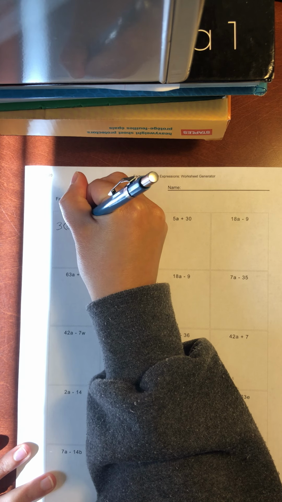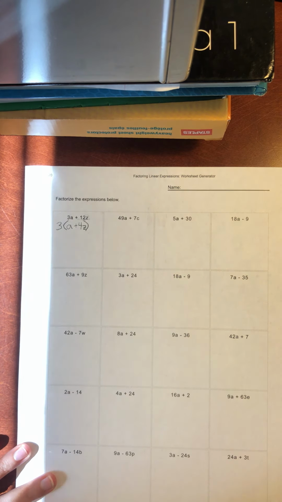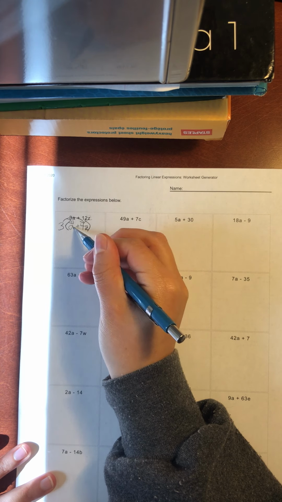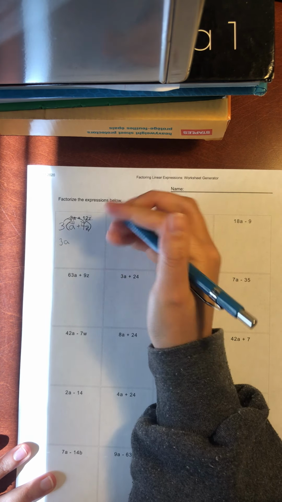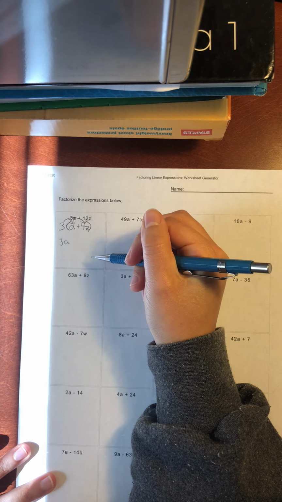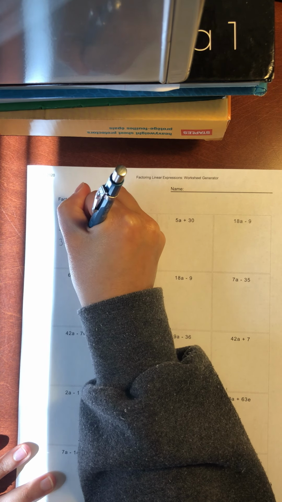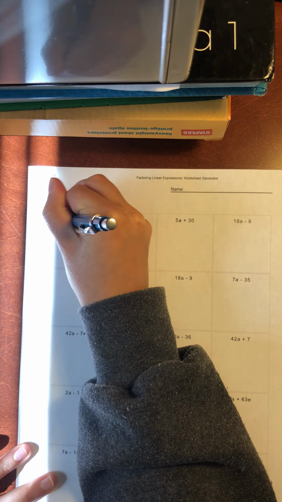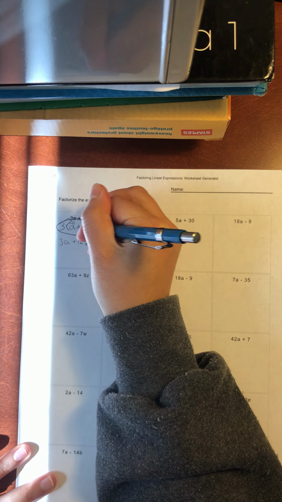Well, 3 times 4z is positive 12z. Now you can distribute back to make sure that you got the right answer. So 3 times a is 3a, and 3 times positive 4z is plus 12z. So I know that this is the answer: 3 times the quantity a plus 4z.